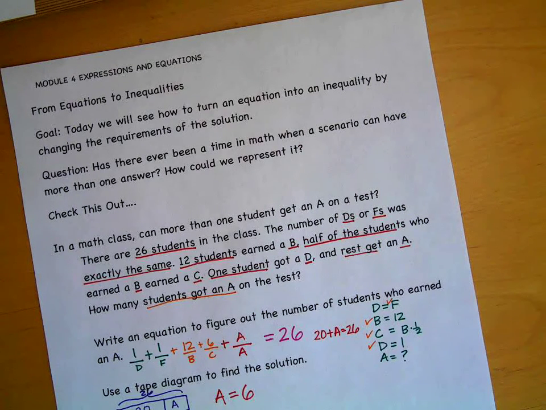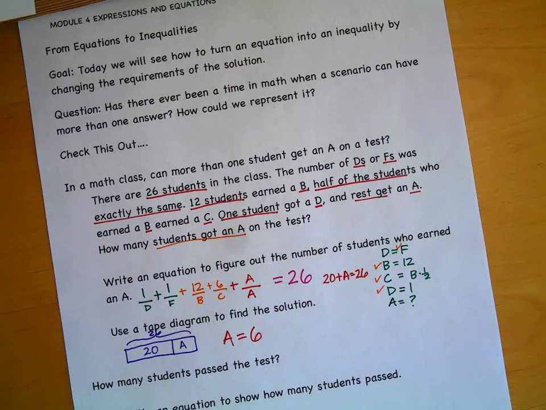As long as you can organize your information, that seems to be the biggest thing that kids struggle with, is trying to organize it. So now the next question that it asks us to do is, how many students actually pass the test? Well, I guess it depends on what your school thinks is passing, but I'm going to tell you for this problem that in order to pass, you have to have a C, a B, or an A.